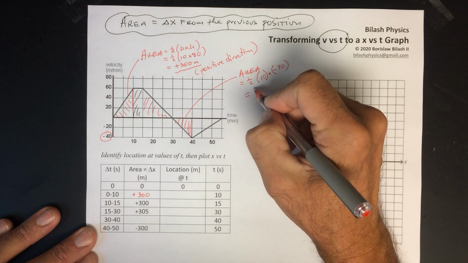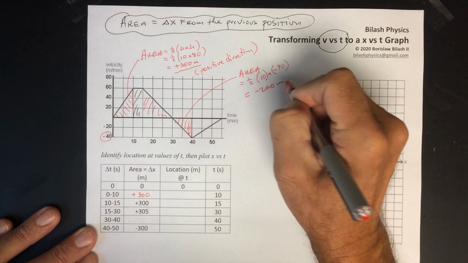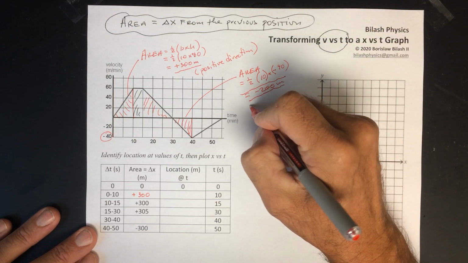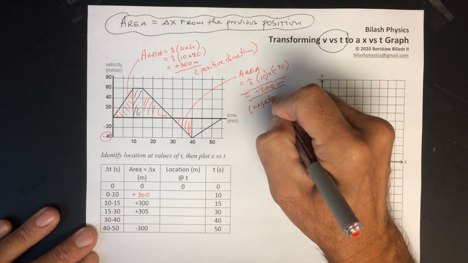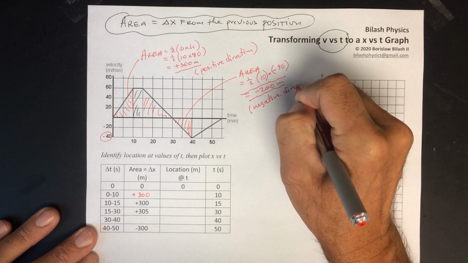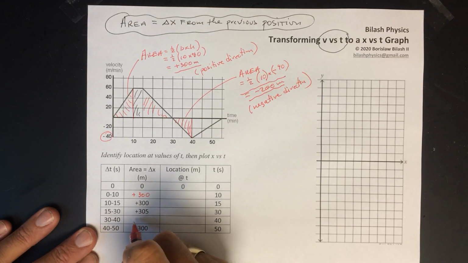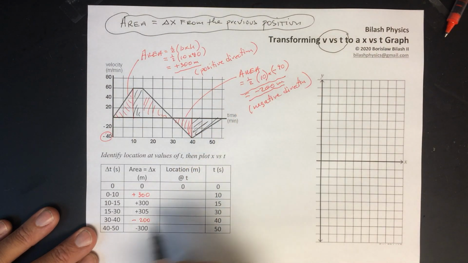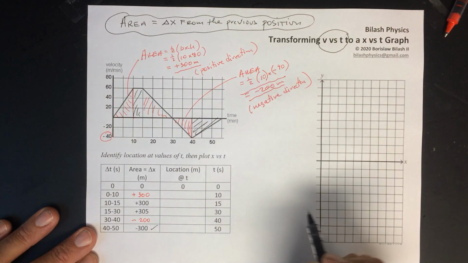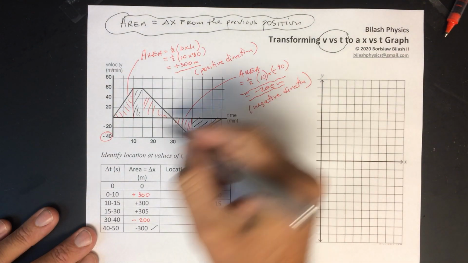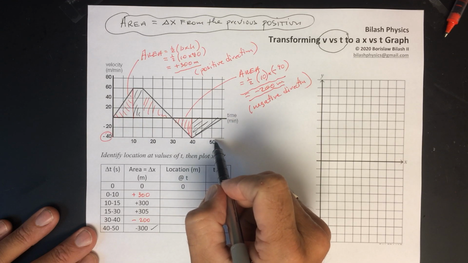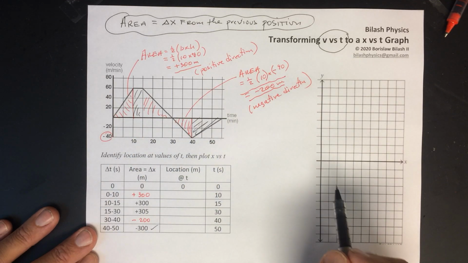So that works out to negative 200 meters, which means that the object is moving in the negative direction. So this becomes negative 200. And if we look at this region right here and calculate it, we find out that it calculates to negative 300. Again, it would be, in this case, 10 times 55 minus 40... 40, 50, 55 times minus 40, negative 300.